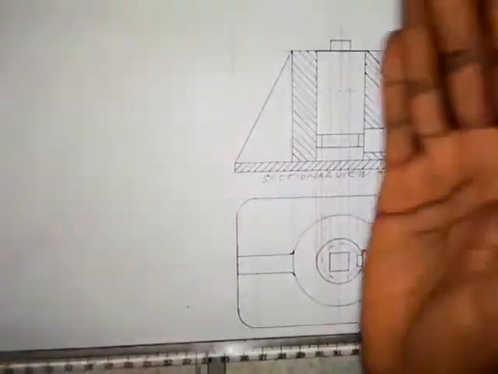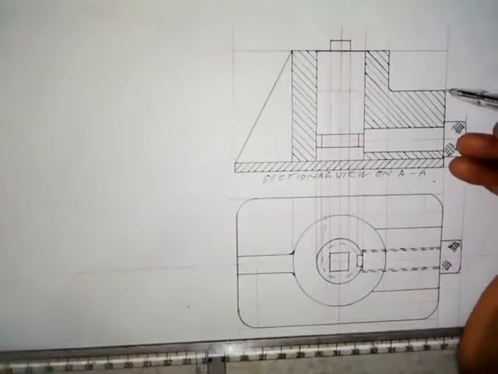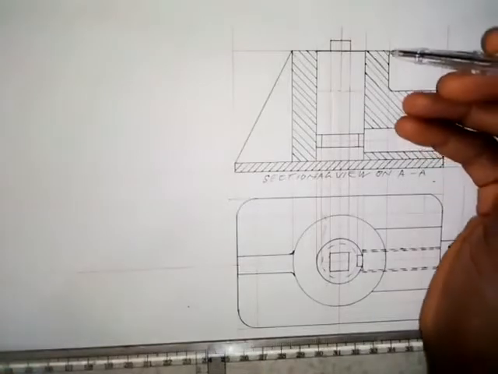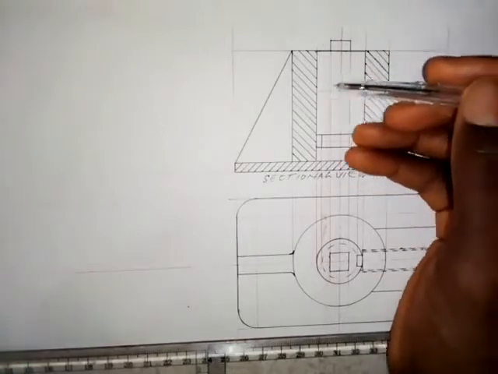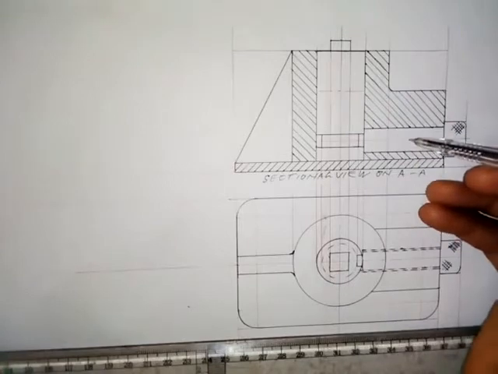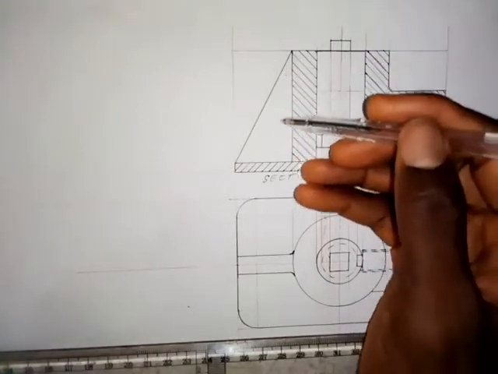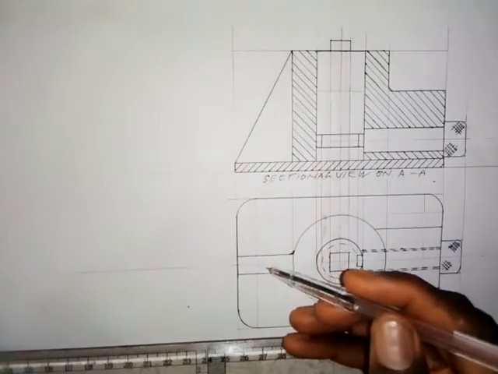If we are looking at it in this direction, we are going to see this part, and then we will see this part, and then we will see this part. This thing will be hidden from us. This part also will be hidden from us. And then the web will be hidden from us.